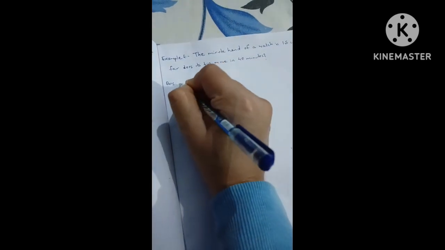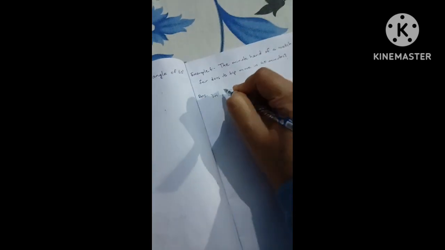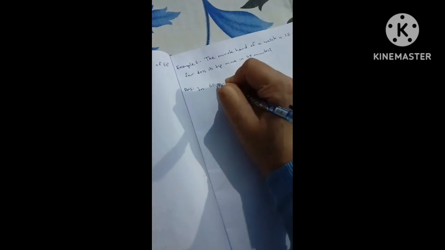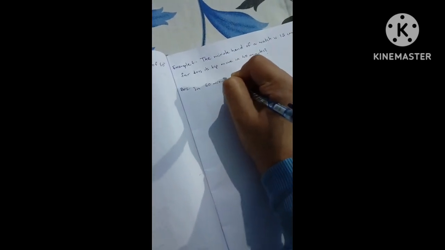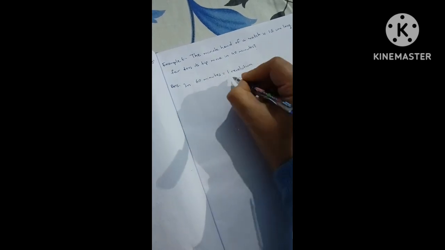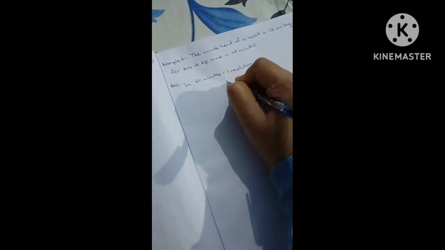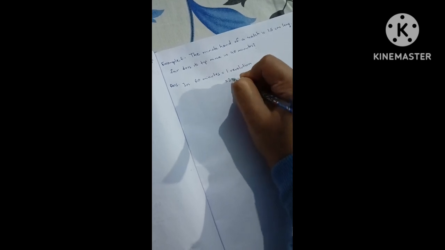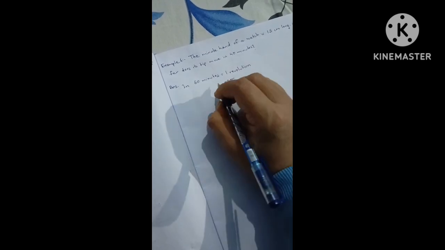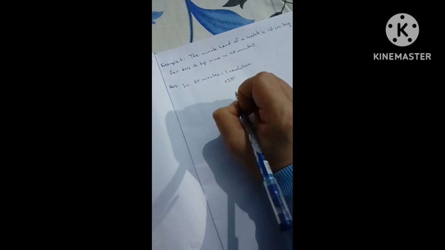Now see, in 60 minutes the minute hand completes one revolution, which means the angle subtended at the center will be 2 pi in 60 minutes.